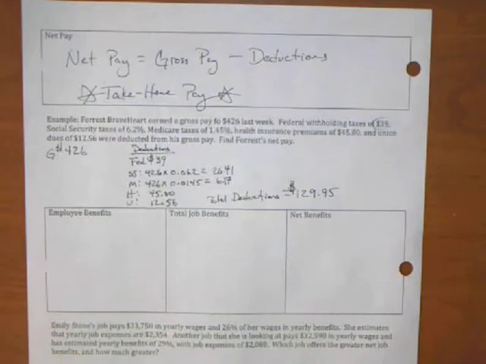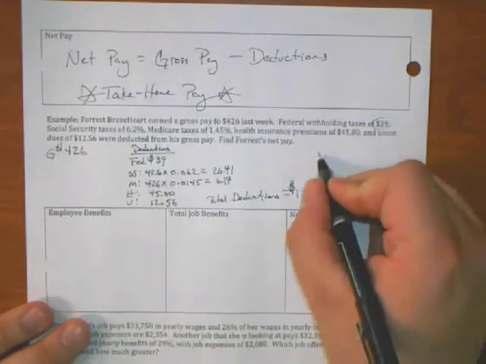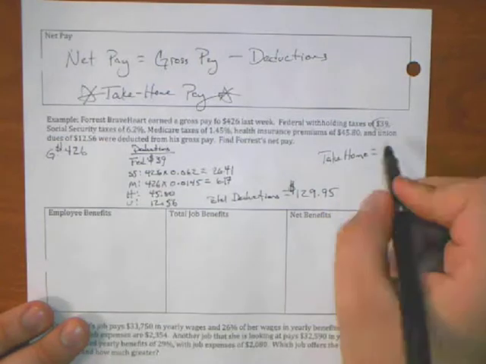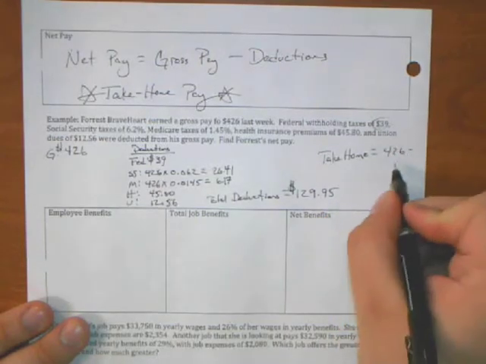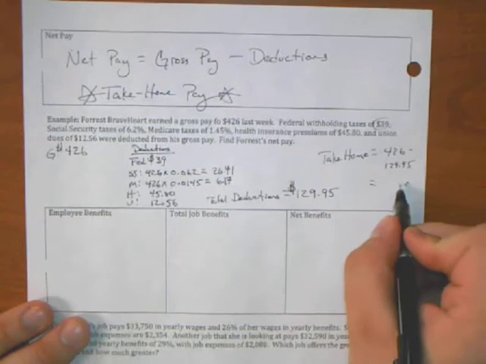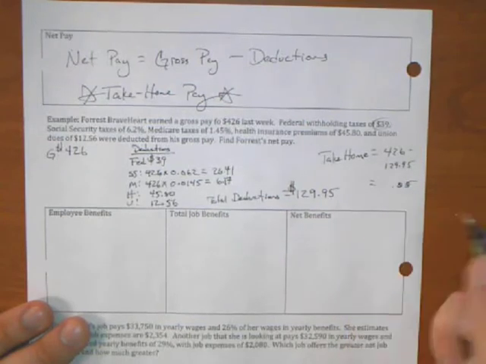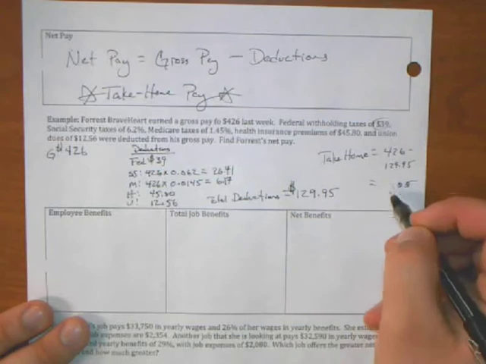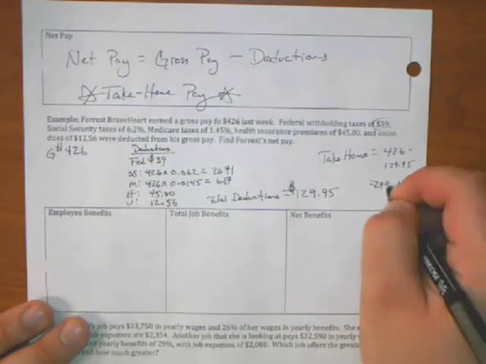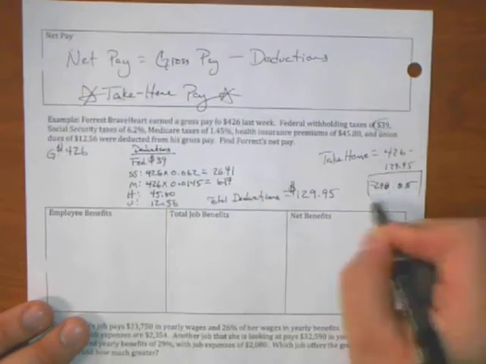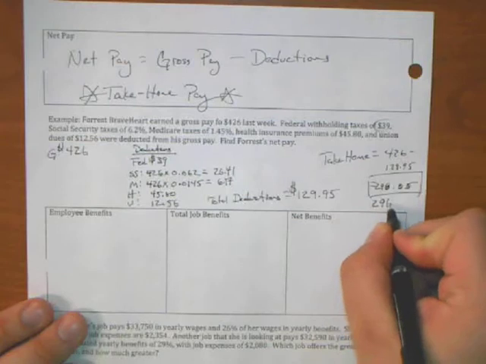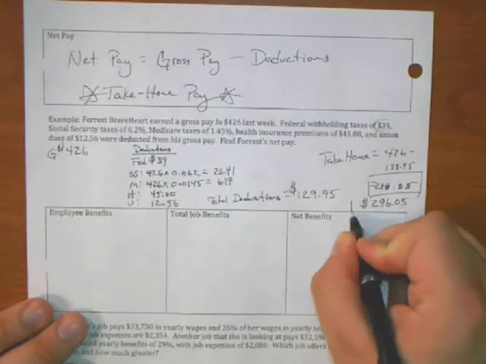So Forrest is going to have $129.95 deducted. For take-home pay, his 426 minus this 129.95 is a grand total of $296 and 5 cents. I'll write that a little bit less terrible. $296 and 5 cents.